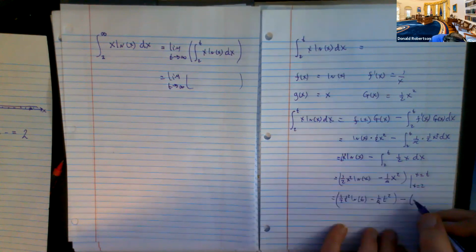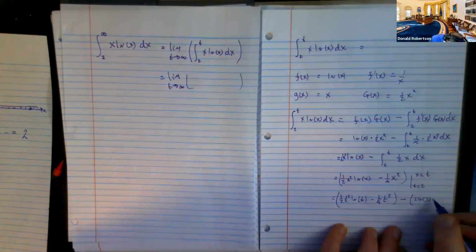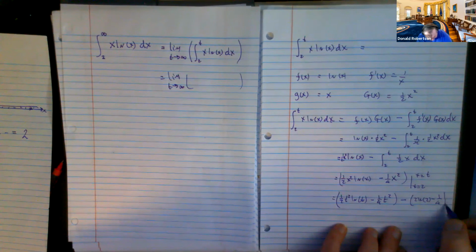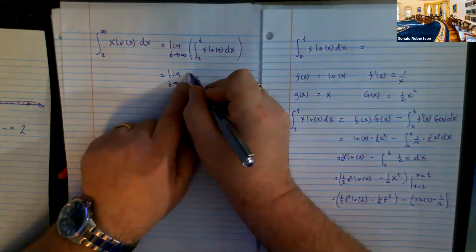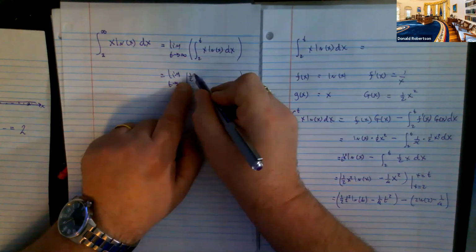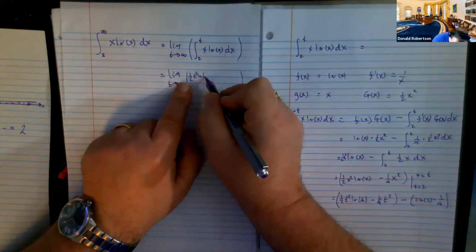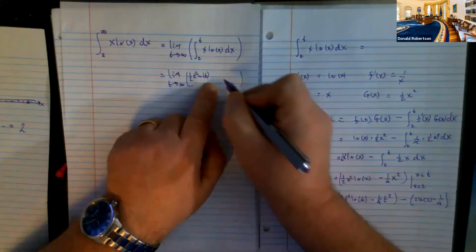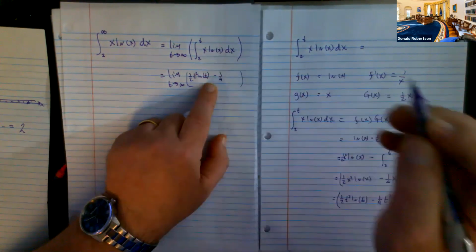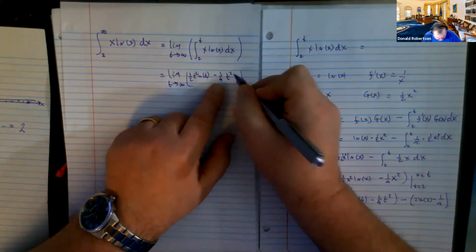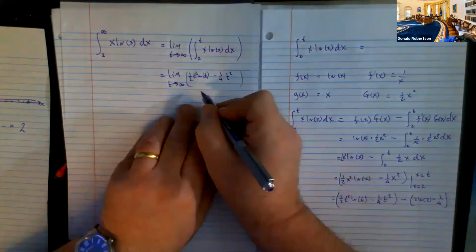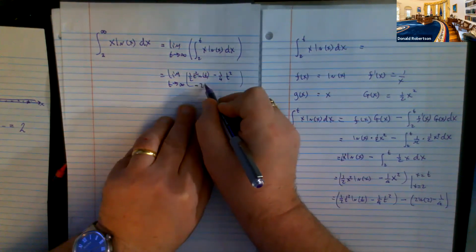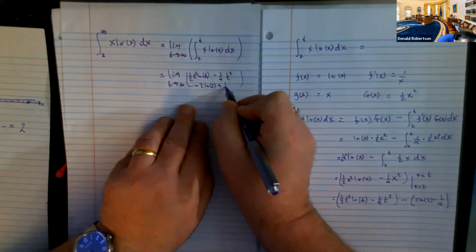You get 2 log 2, take away 1/4. So I'm going to be looking at 1/2 t squared natural log of t, take away 1/4 t squared, and minus this bit. I didn't leave enough room, did I? Minus 2 log 2 plus 1/4.